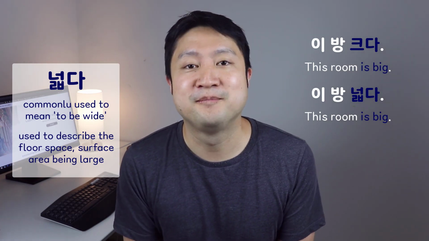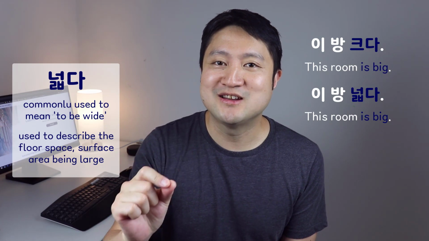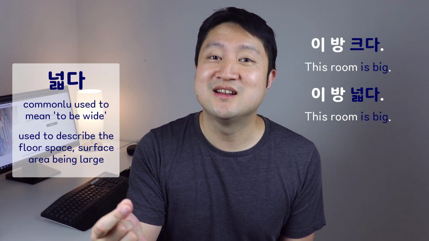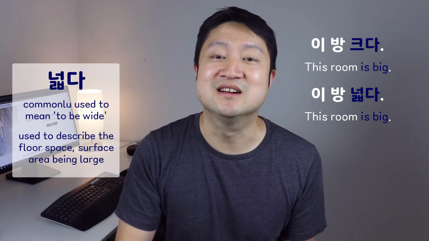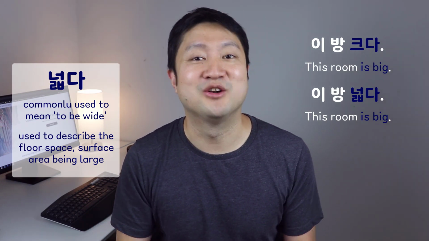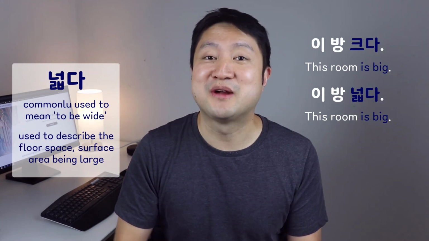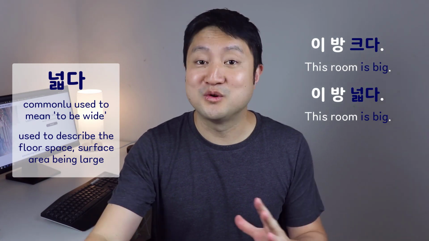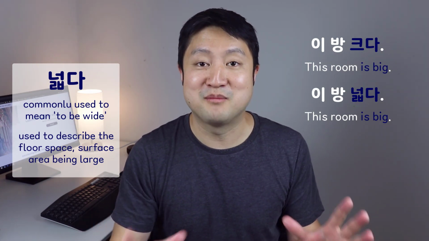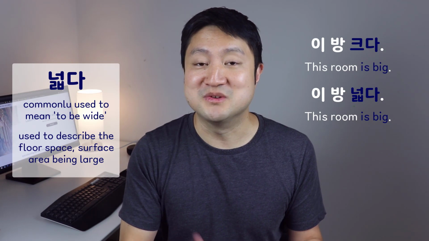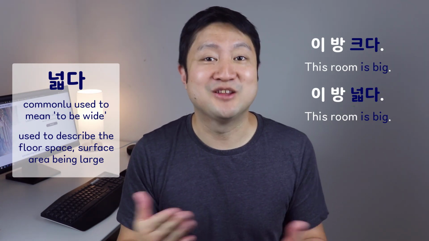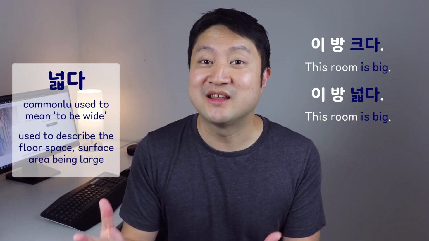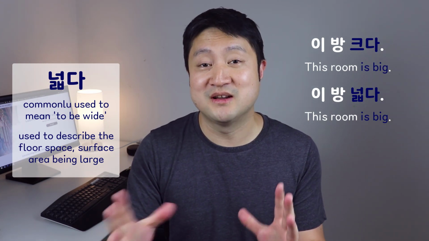And this descriptive verb 넓다 uses the 겹받침 리을 비읍, but the second 겹받침 비읍 is silent and we read the first 겹받침 리을. So this is 넓다. So again, just to reiterate, we use 넓다 to describe the size of the floor space of an area being large. So to say this room is big, we can say 이 방 넓다.